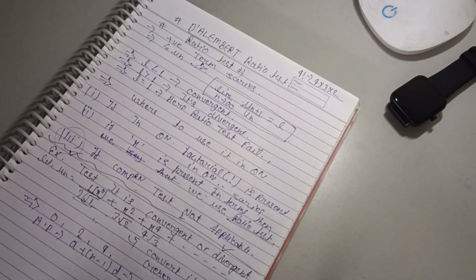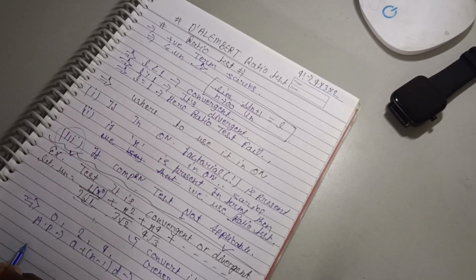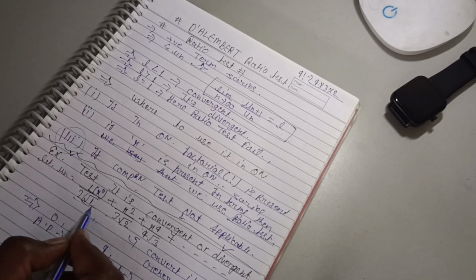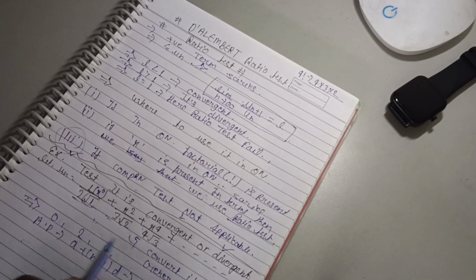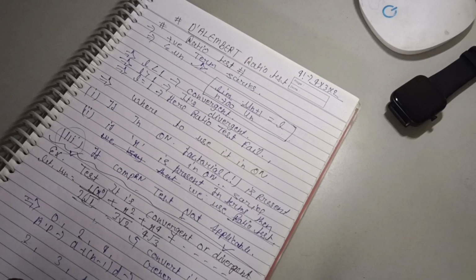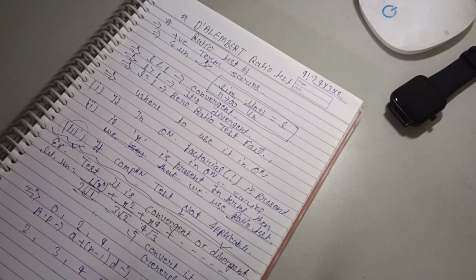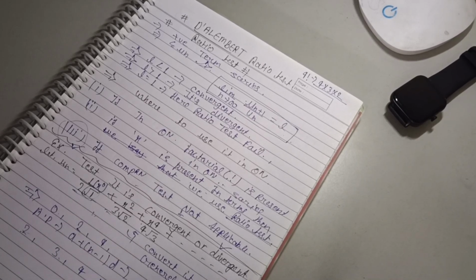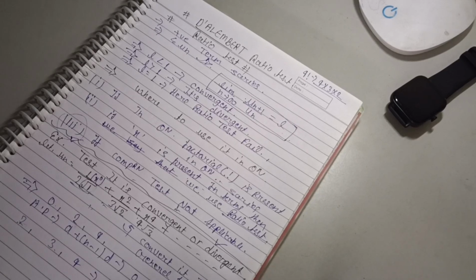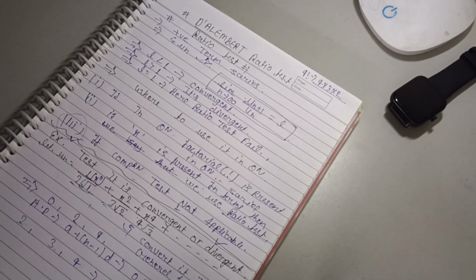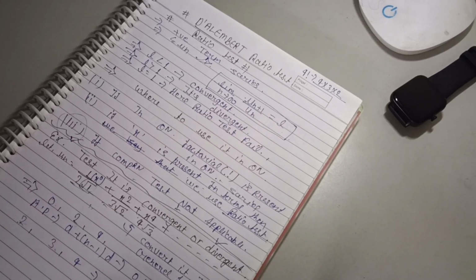Now the same with this one also. Here 2, 3, 4, so 2 plus n minus 1, 3 minus 2 is 1, so this is 2 plus n minus 1, so n plus 1.